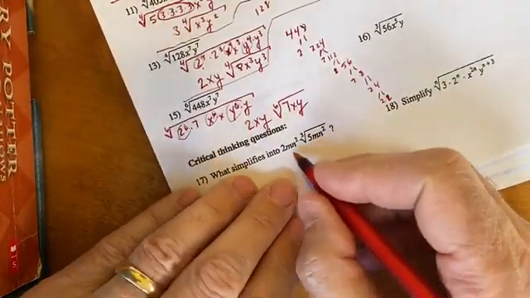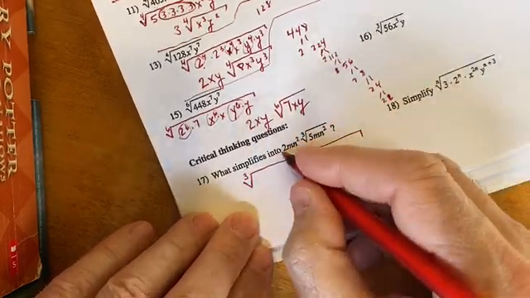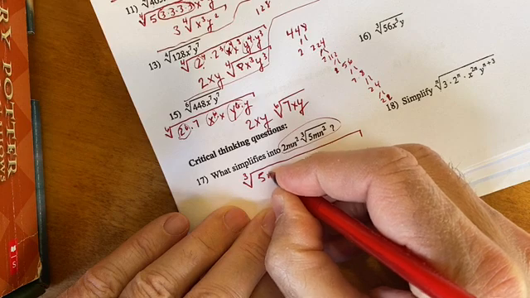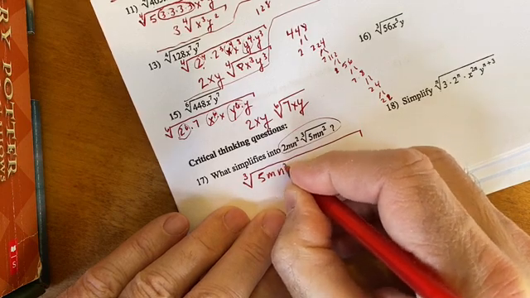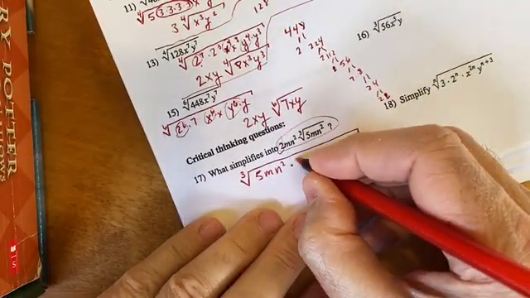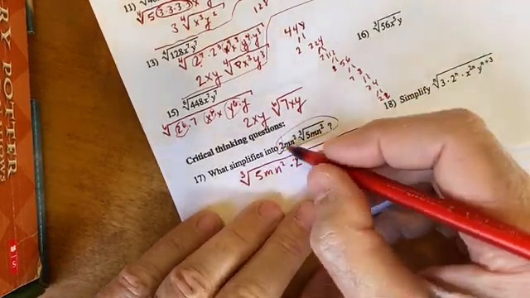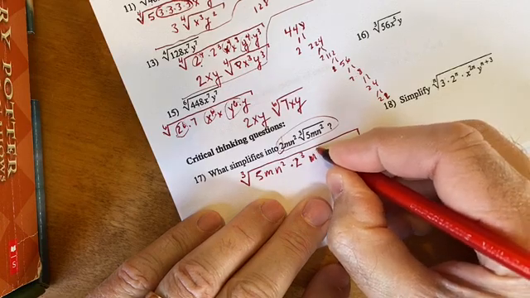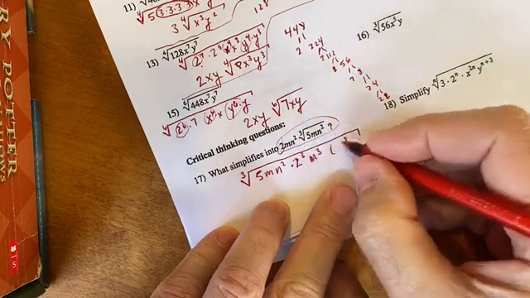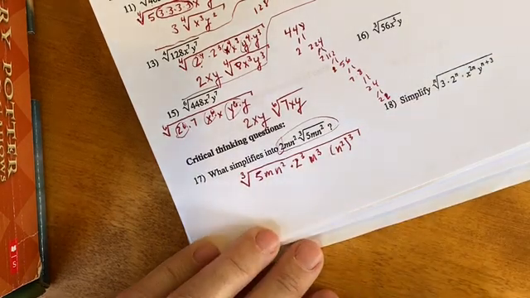So we're supposed to decide what big square root or 3rd root simplifies to this. Well, I know that there's a 5, an m, and an n squared to start with. And this 2 means there has to be 3 2's on the inside for 1 to come out. This m means there has to be 3 m's on the inside for 1 to come out. What's funny about this is there's an n squared out there, but I know there has to be 3 n squareds for 1 to come out.